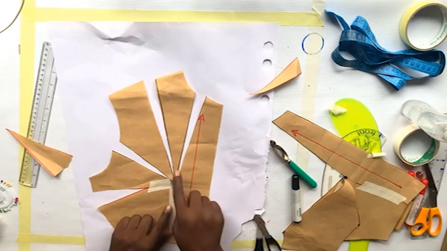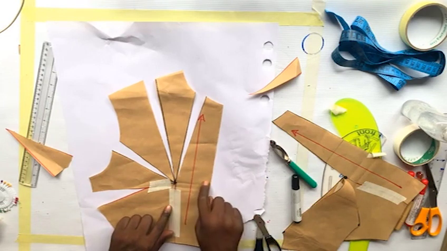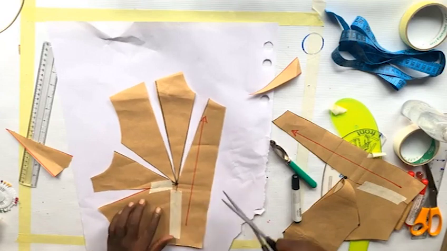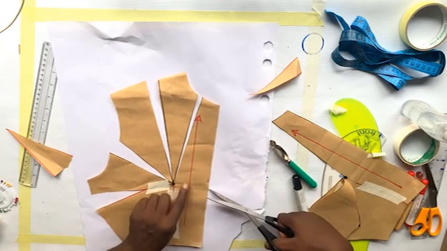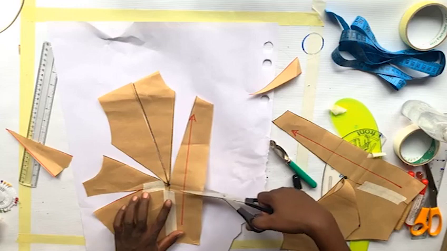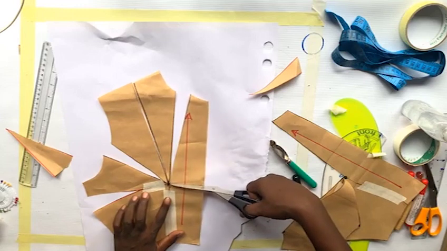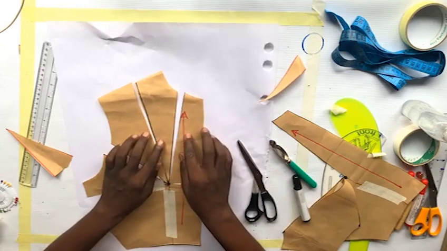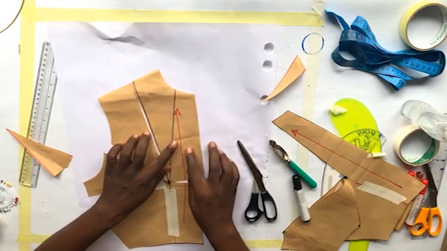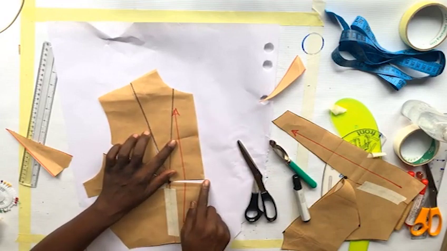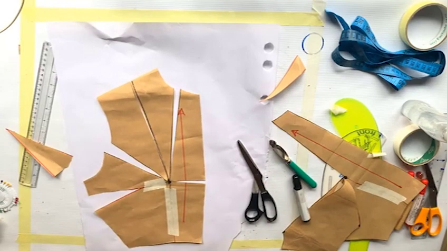Now, if I want to move this dart from this place and take it to my neck, my center, all I'm going to do is I'll draw a line from this point to this point, and then look at what I'm going to do. I'll slash all the way to this point, and then I'll close that one. So immediately I close, the dart will open here. So it's not a big deal.